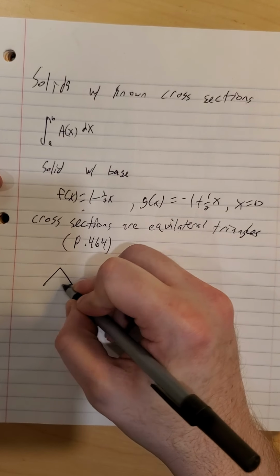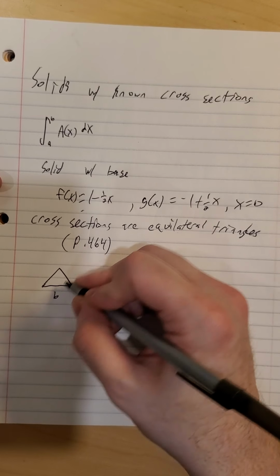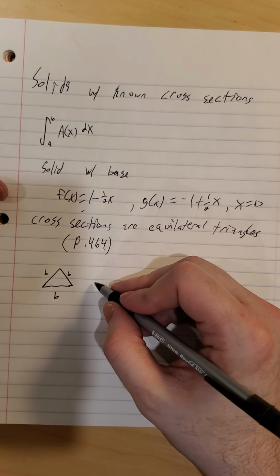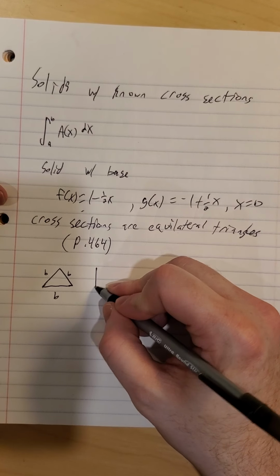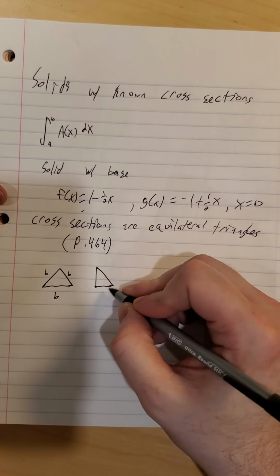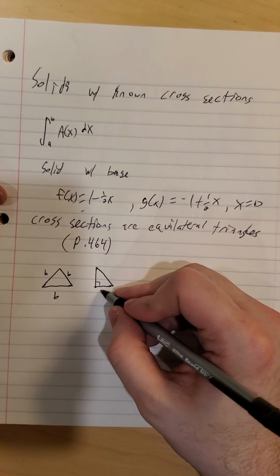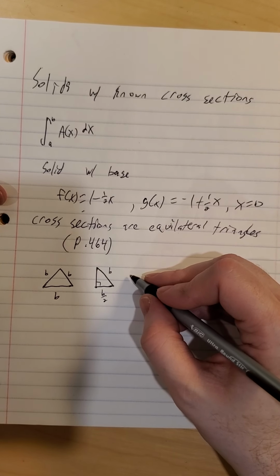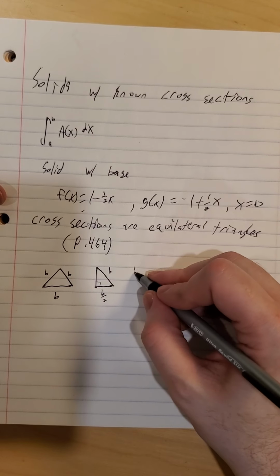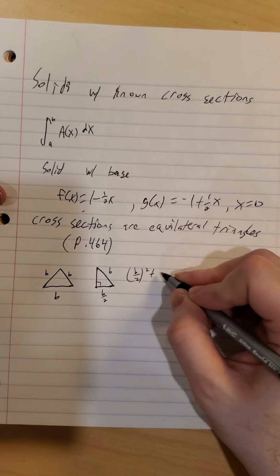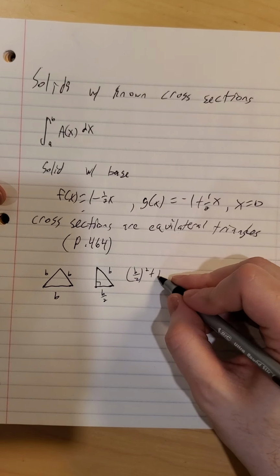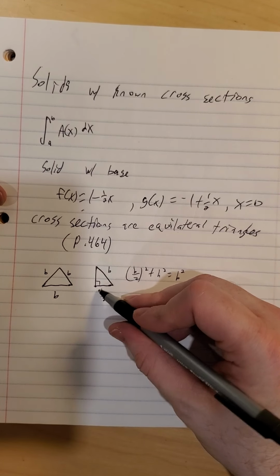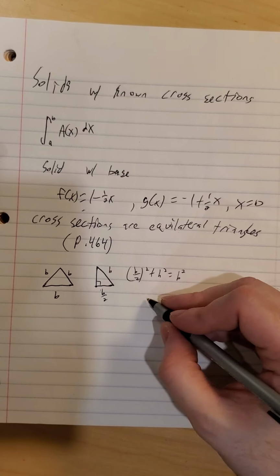So if we're talking equilateral triangles, first we'll talk the area of that. If we just cut it to the side to make a nice pretty right triangle, leg squared plus leg squared is hypotenuse squared.